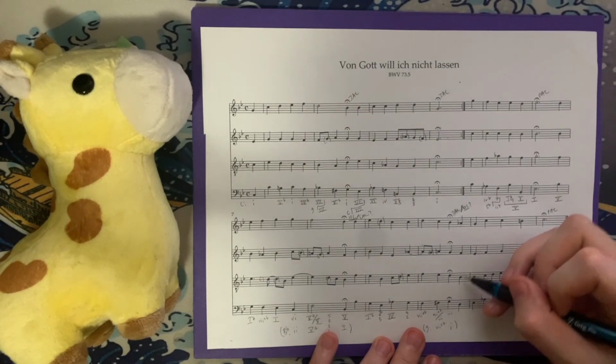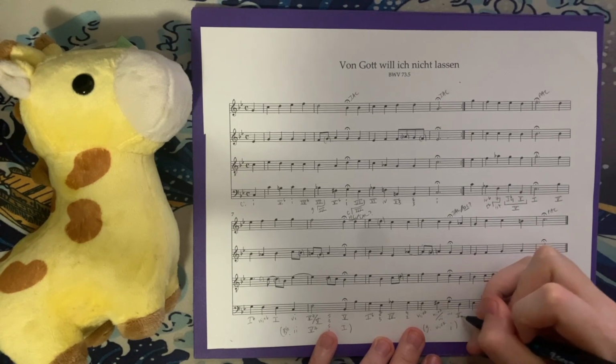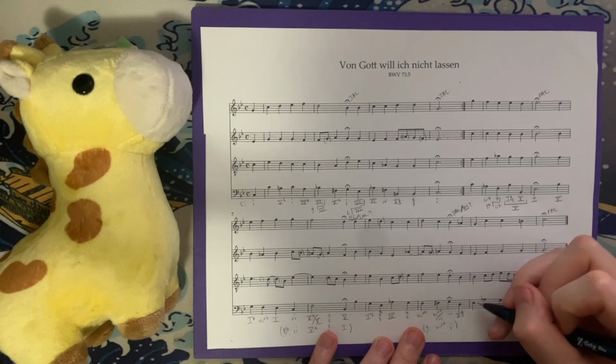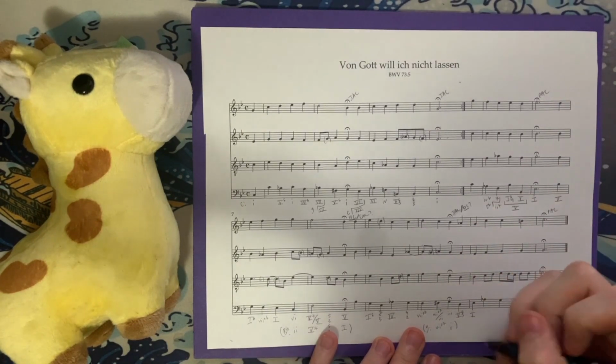Here we have D, B flat, F, and A flat. That's B flat 7 over D, which is 5-6-5, and that goes where we expect, 1 in root position: E flat, B flat, E flat, and G, and this is where I think we modulate.